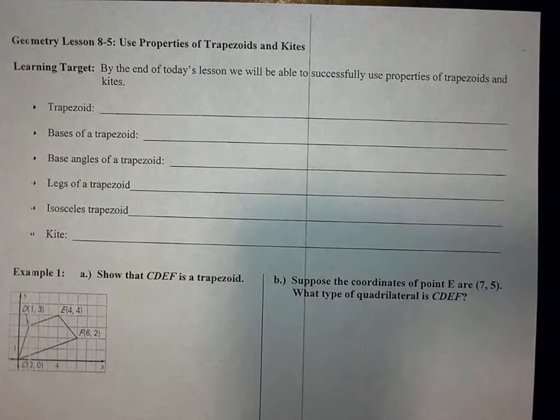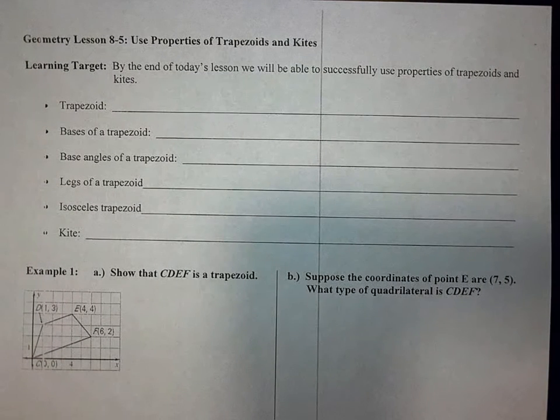Okay, new video 8.5. We're doing trapezoids and kites. Now these are a little bit different. They do not have a lot of the same properties as the parallelograms, the rectangles, or the rhombuses, and you'll see that as we go through the definitions.